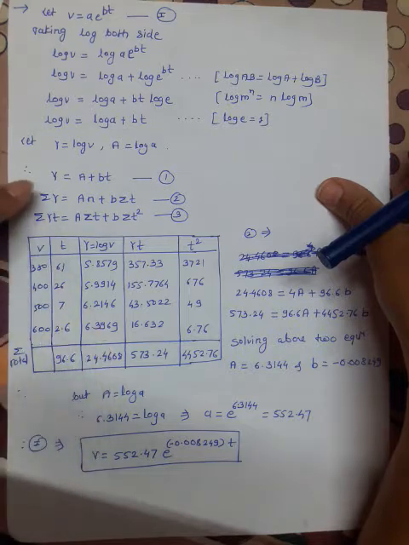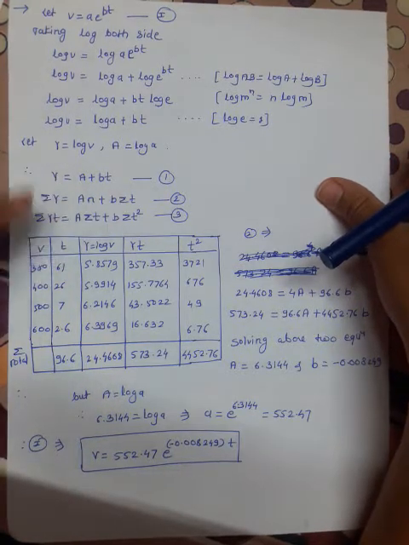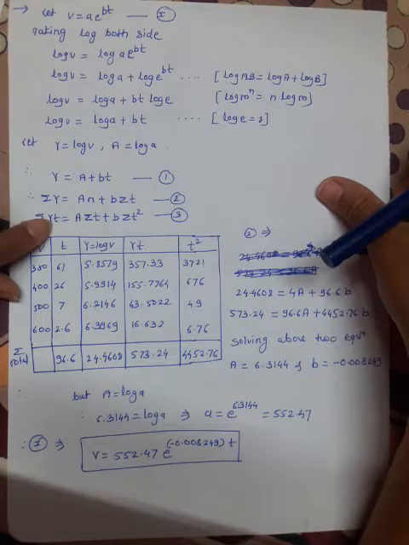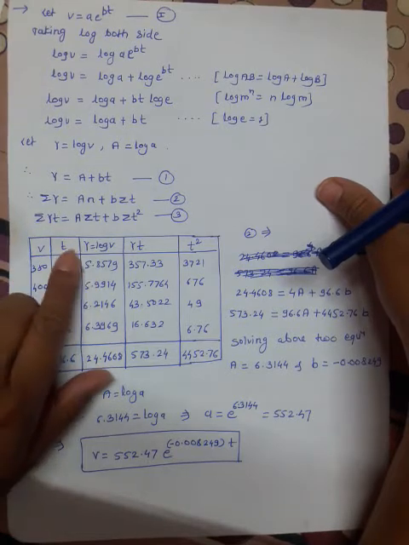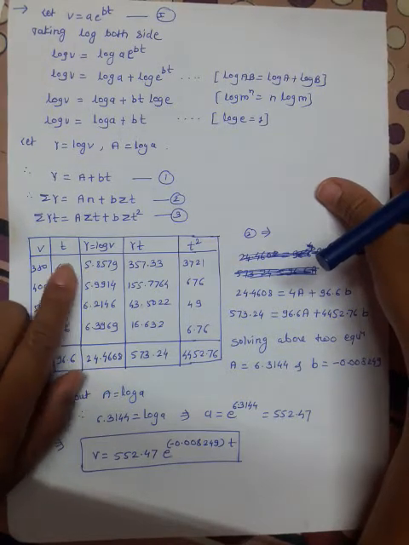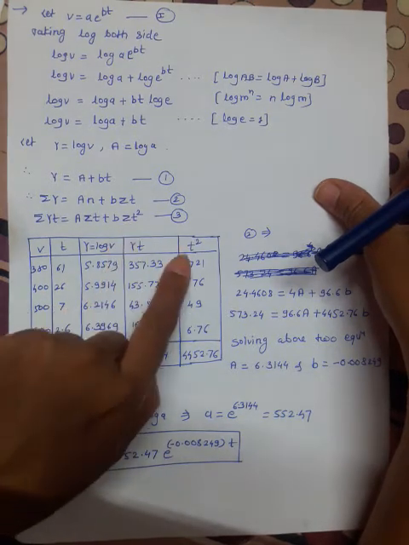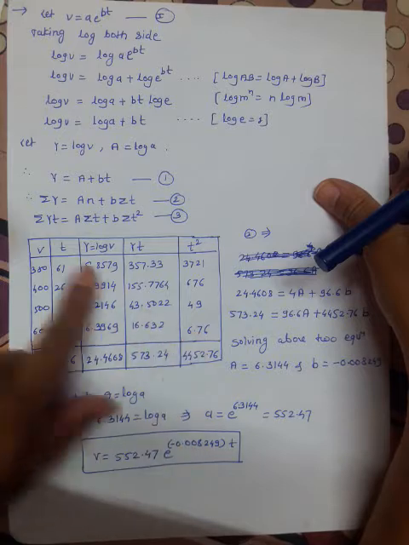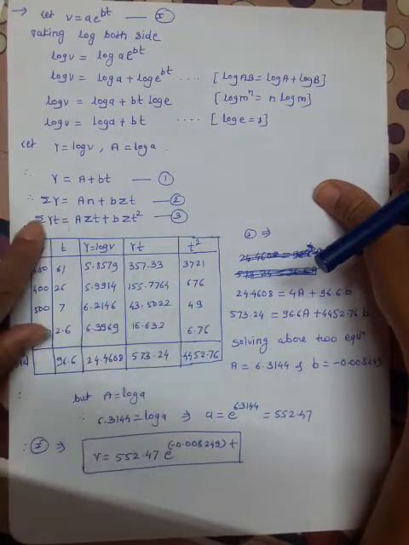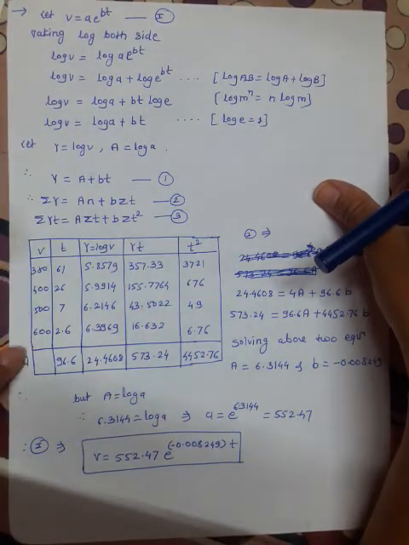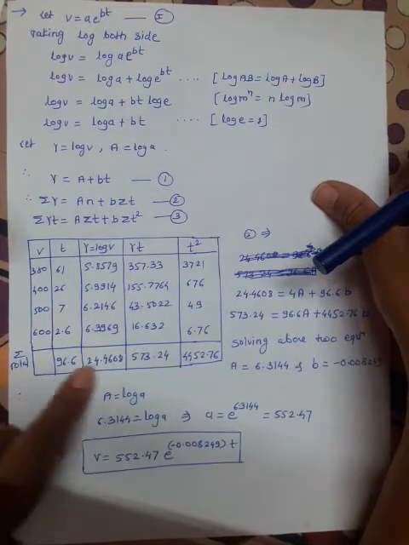Next column will be summation t. Then y into t, the multiplication of these two columns, is this column. Last one, t square, is this column squared. Now for the summations, just take the total of all these columns.